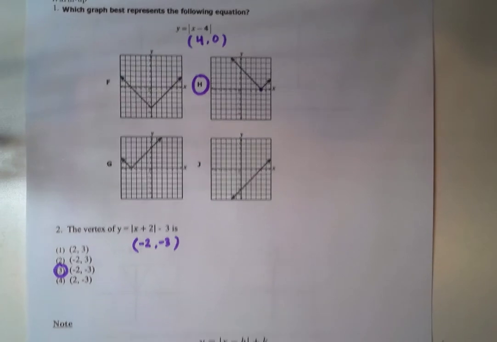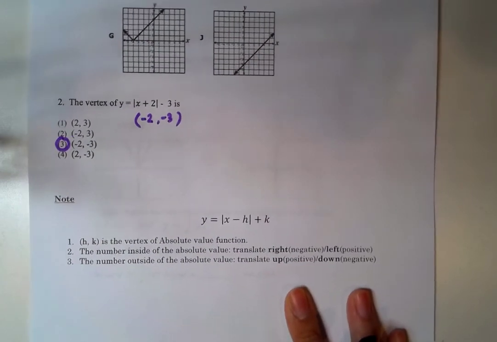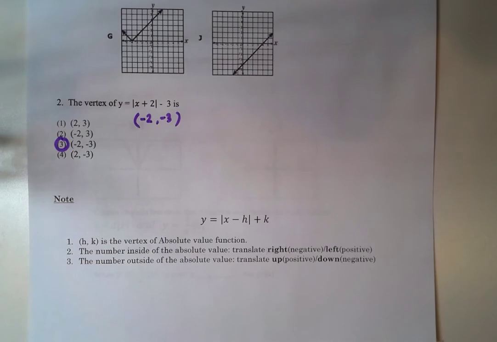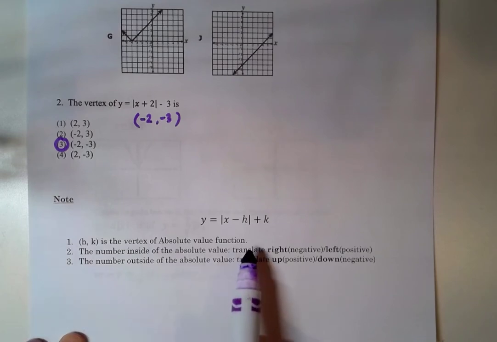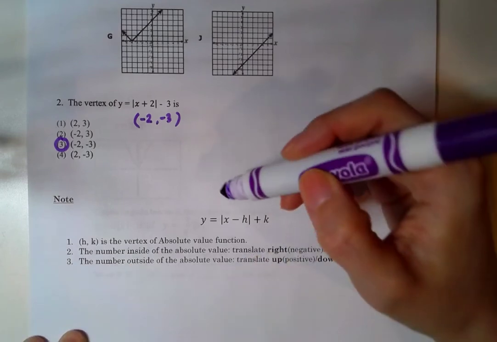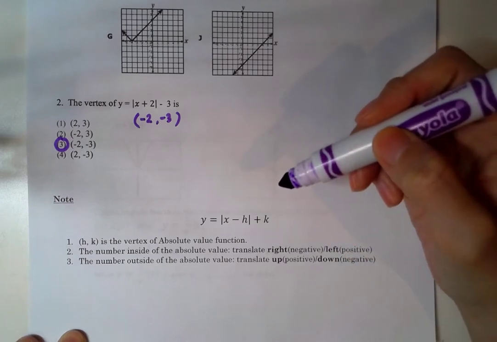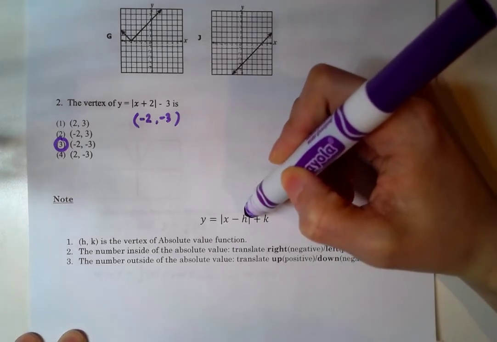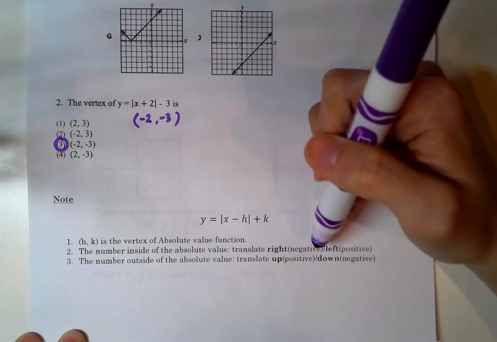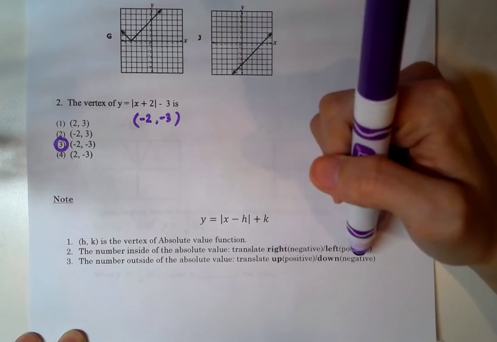Right? So last class, we learned about this one. y equals absolute value of x minus h plus k. Then (h, k) is the vertex of the absolute value function. And the number inside, when we talk about the translation, that's translating right or left.